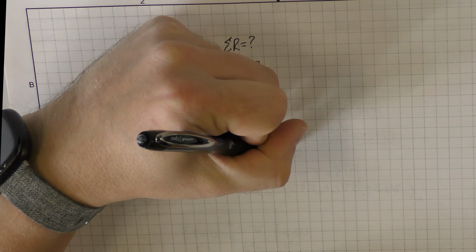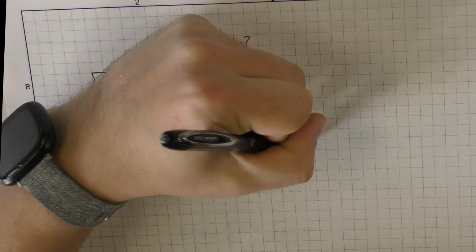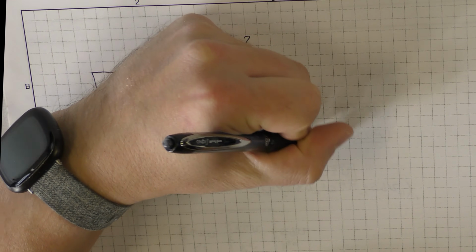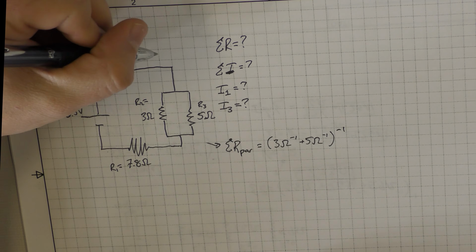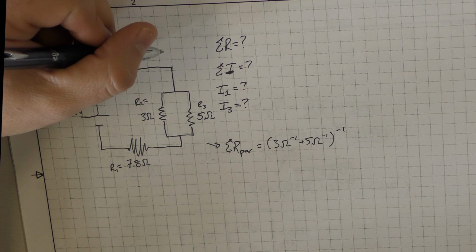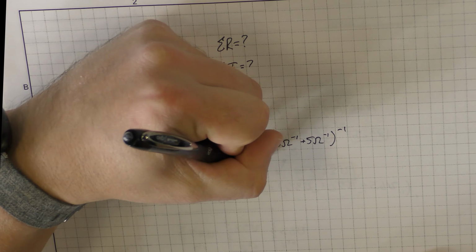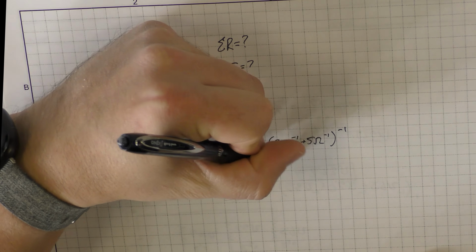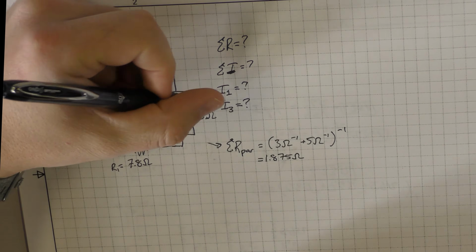First, let's calculate the total resistance of the parallel loop. We can use our parallel resistance total resistance equation to do this. 3 to the negative 1 plus 5 to the negative 1, all to the negative 1. And that's going to give us our total resistance for the parallel branch. And the reason that we need that is the parallel branch is in series with our other resistor.